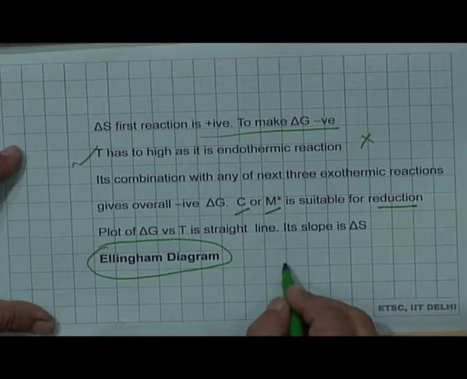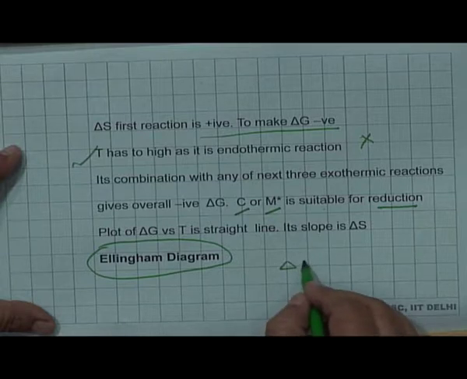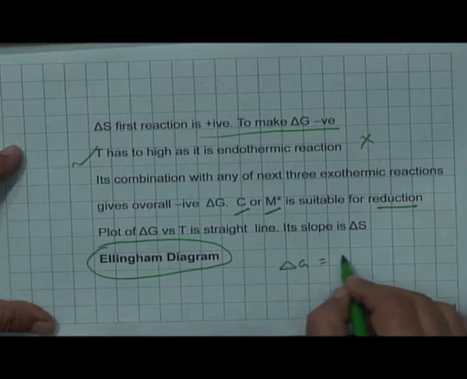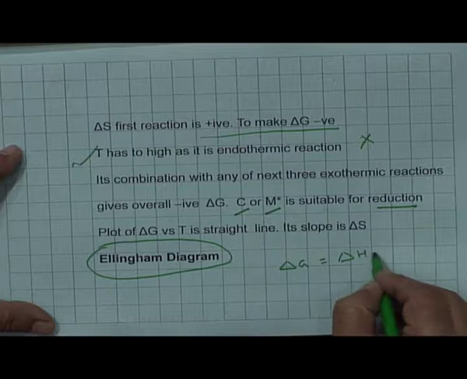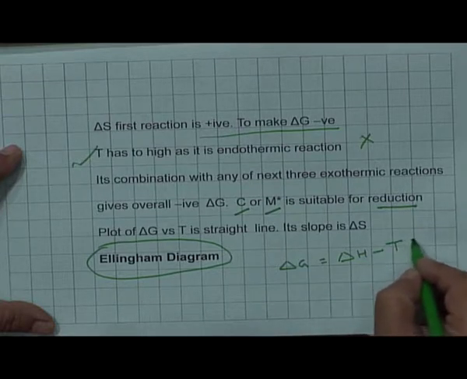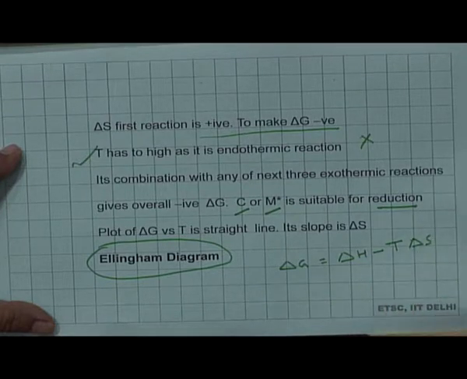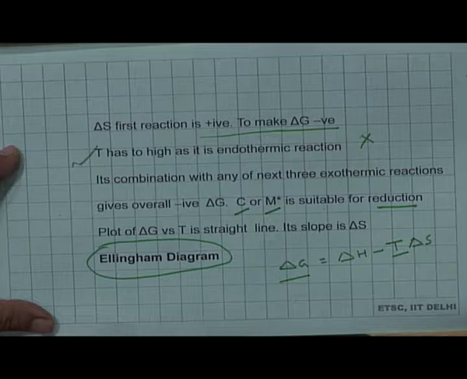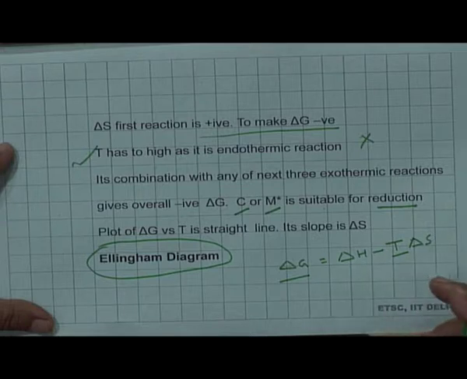What is the Ellingham diagram? If you write this equation, then the plot of delta G versus T will be a straight line, and this delta S will be the slope and delta H will be the intercept.